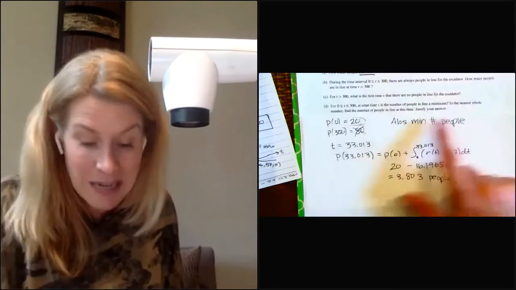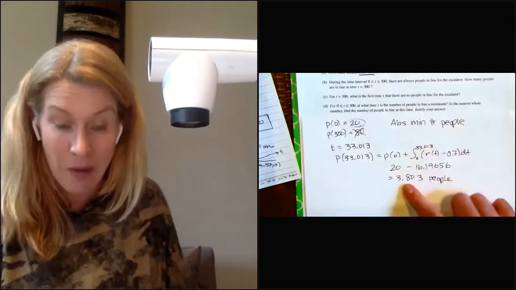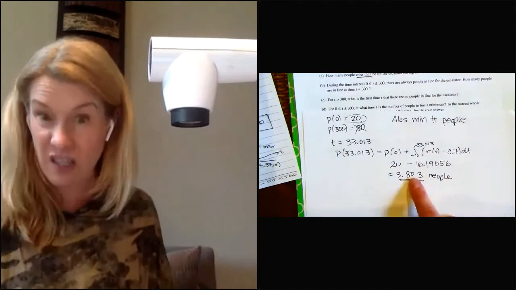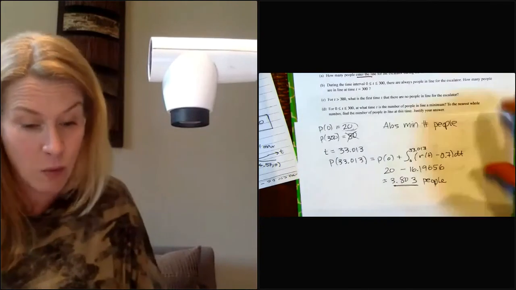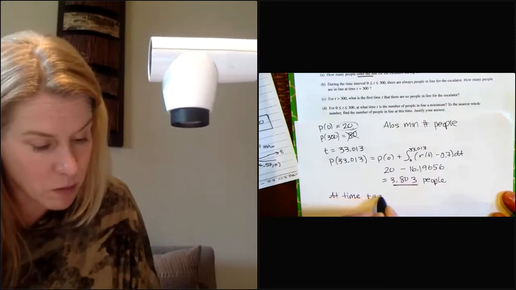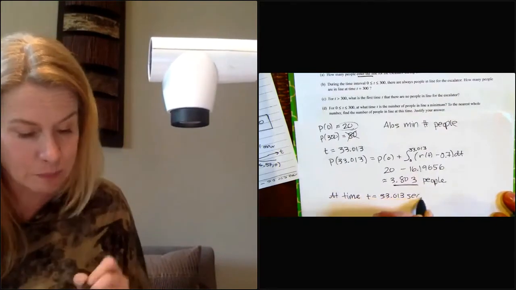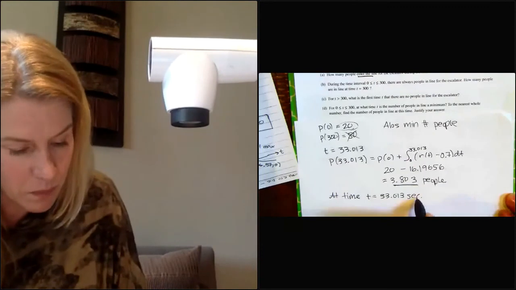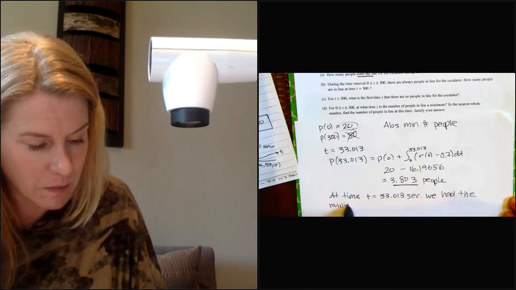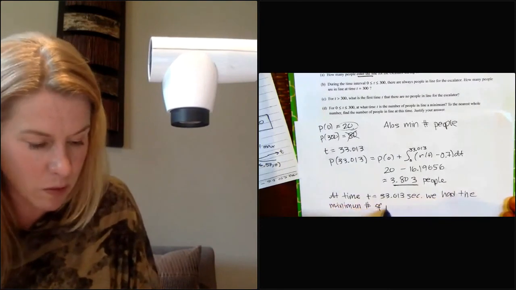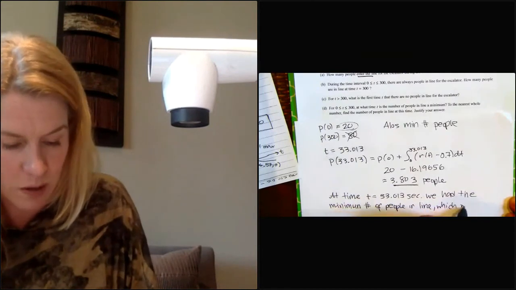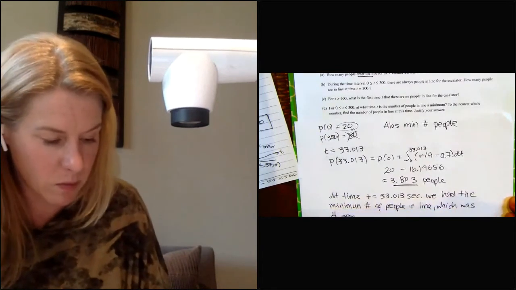And it did say to the nearest whole number. So I'm going to round that up. I'm going to show this because I want to make sure I'm showing all of my evidence clearly. So this is the answer. But when I answer in words, I will say at time 33.013 seconds, we had the minimum number of people in line, which was 4 people.